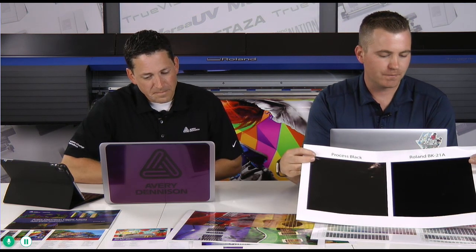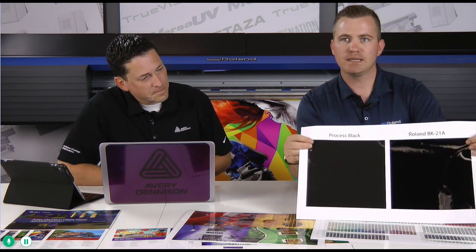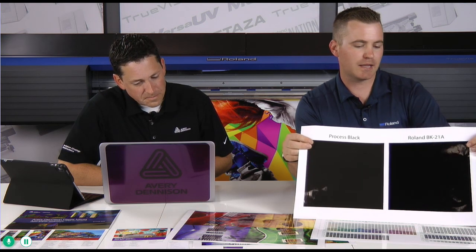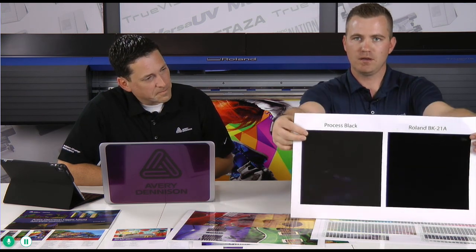For this one, I created a fill color of a process black. It was probably picked from a web design palette, something that's made for digital or screen viewing. And then here's the BK21A, which is 100% black ink for the printer. So a pretty stark difference here. This one's really a true black. It's much more rich. So imagine if you're sending out text, not knowing that maybe you could be hitting a better black, more contrast. This is just one example of how these spot colors can come into play.